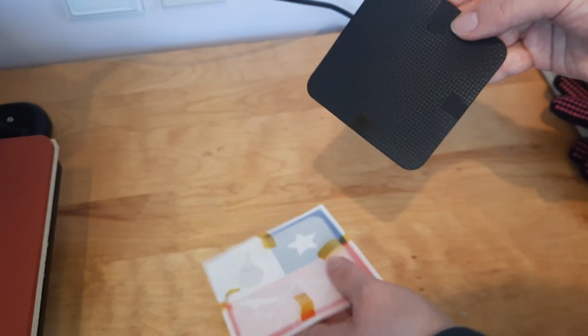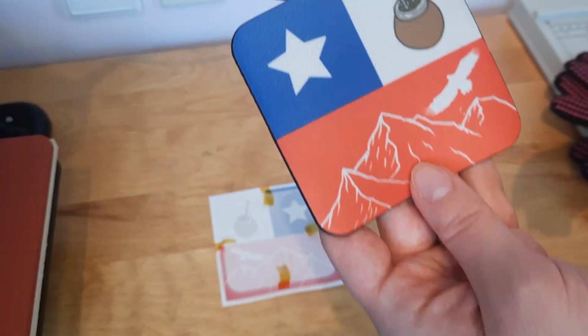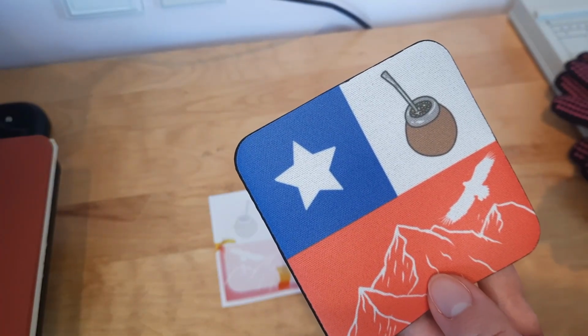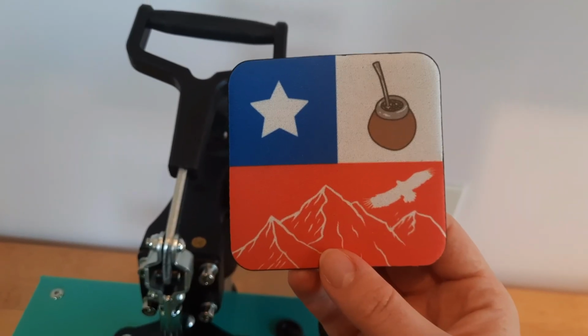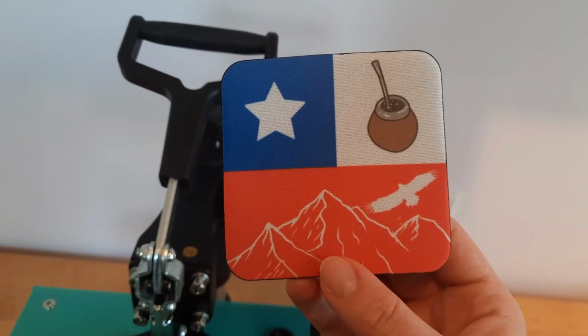Once your coaster is cooled down, it's safe to remove the tape. These coasters actually cool pretty fast, so you don't have to wait too long. Now you can see your final product. The colors are much brighter on the coaster and the design is really clear.